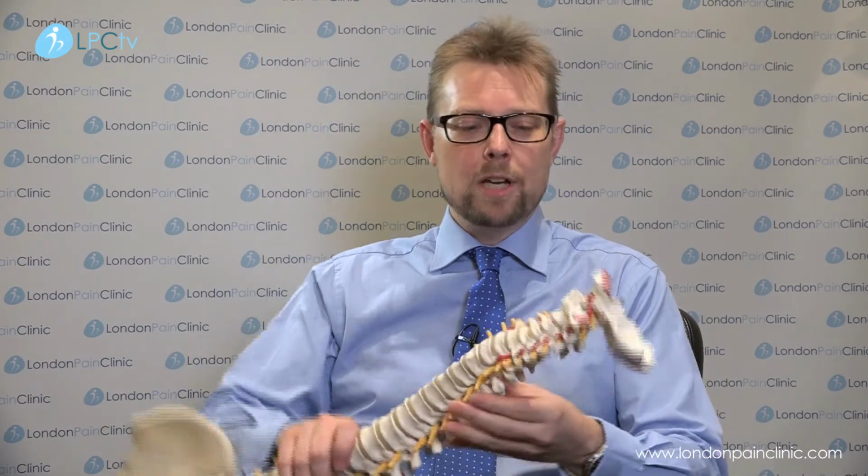If we have a look at the spine, if we look at the top end of the spine, this is the cervical spine that we're interested in, which is the neck region. It's made up, as you know, of these building blocks, which are the vertebral bodies. In between, we've got the little discs, which are the shock absorbers of the spine. If we look on the back of the spine, we've got these little paired joints, which are called facet joints.